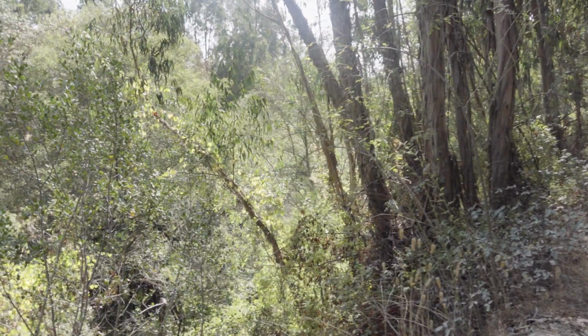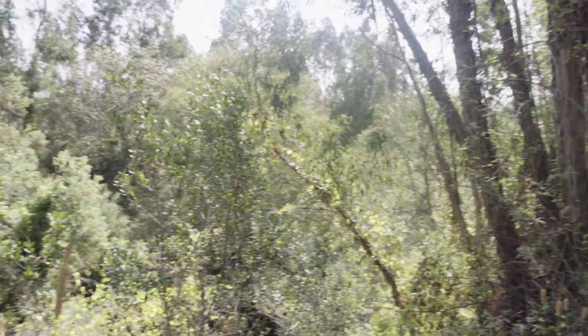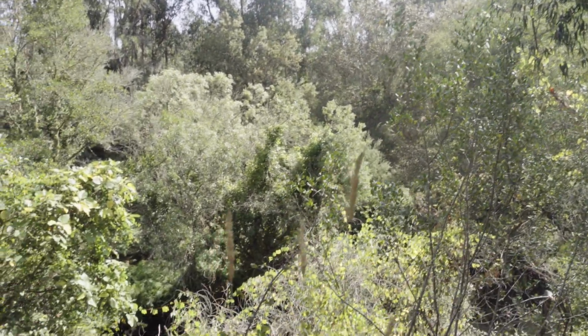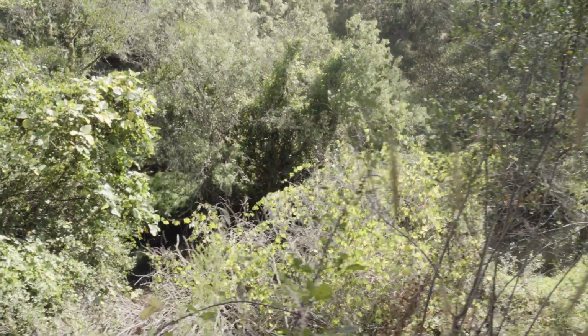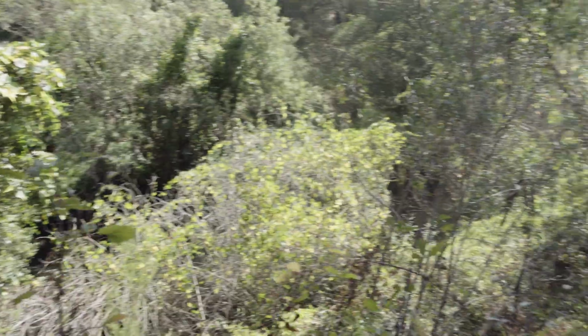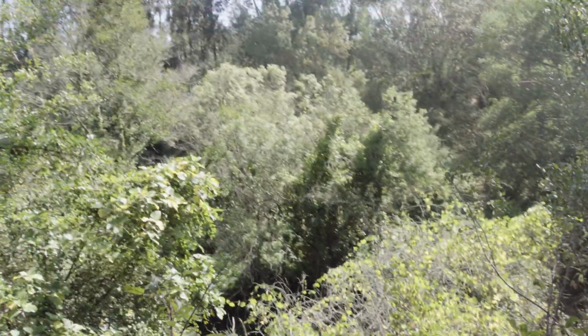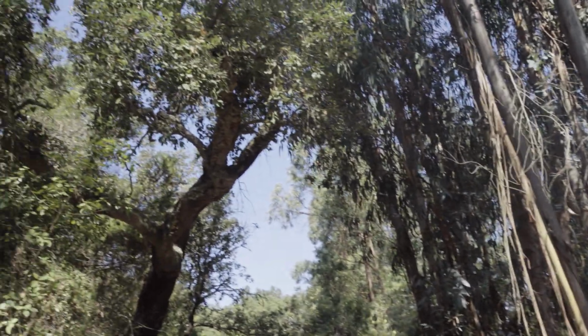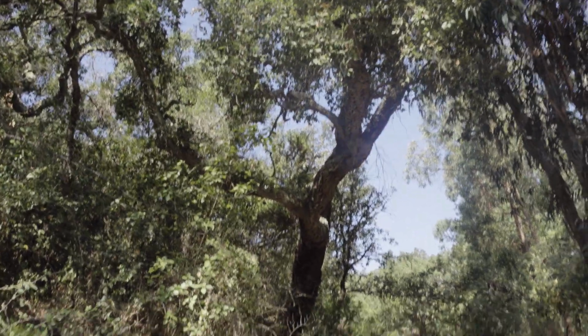So this is one of the areas where we want to remove the eucalyptus. And this one is actually a very important one because it's right by the river, which is down there. And instead of eucalyptus, we will give space for more oaks and other riparian trees.